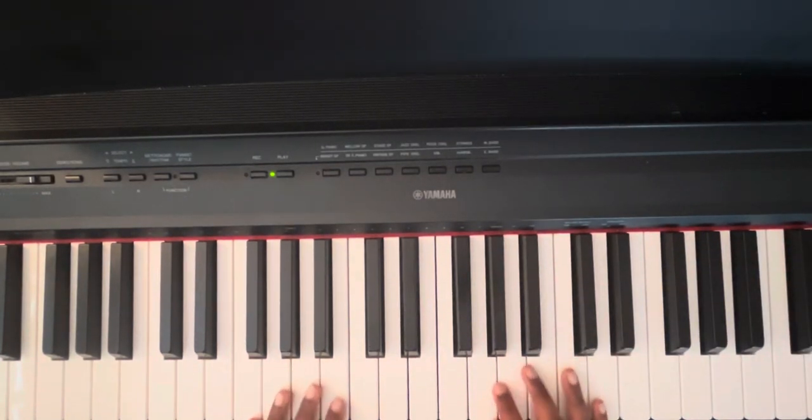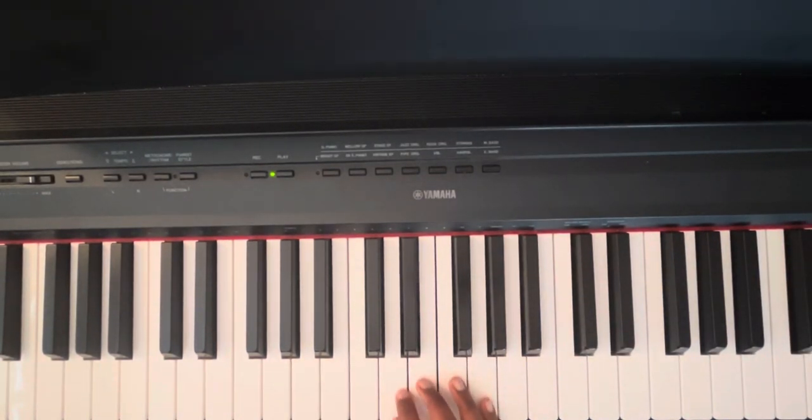E is right next to D on the right side of D. This is E. Now you could do some exercises like this. I'm going to give you some exercises. You should take some time to practice them. The first one will be this. Remember to have your hand in this position.